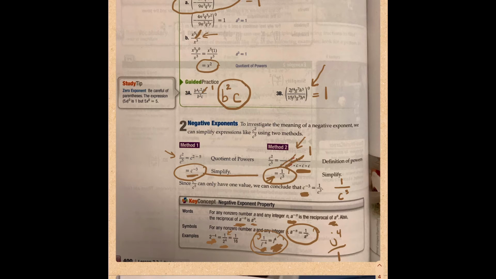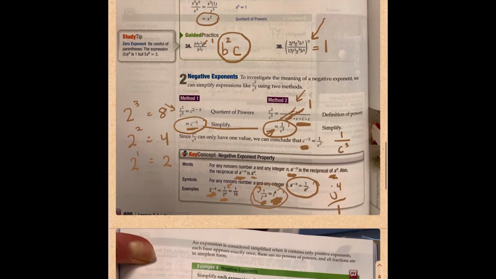So, a little bit of another explanation for that. Let's say I have 2 to the 1. That's going to give me 2, right? 2 to the 2 is going to give me 4. 2 to the 3 is going to give me 8, and I could keep getting bigger and bigger, right? We have seen that 2 to the 0 is going to give me a 1, but 2 to the negative 1 is going to actually give me that reciprocal, 1 over 2 to the 1.